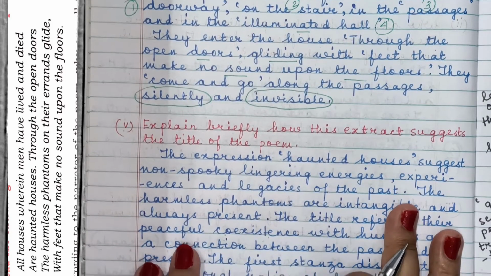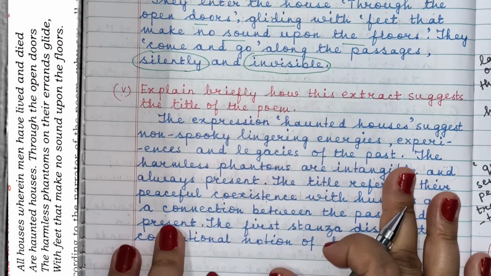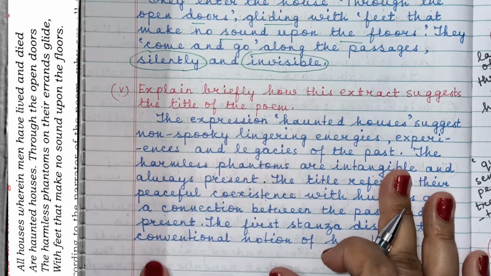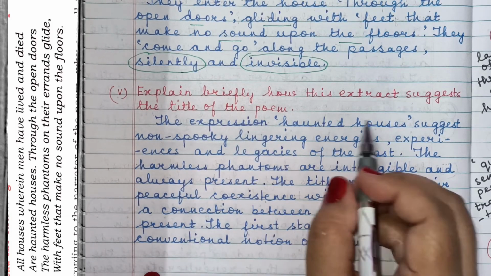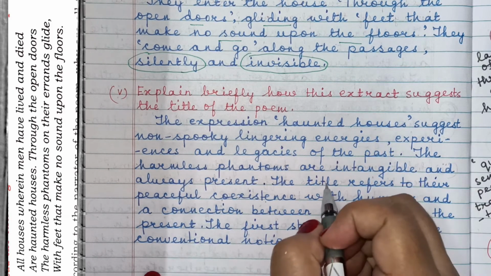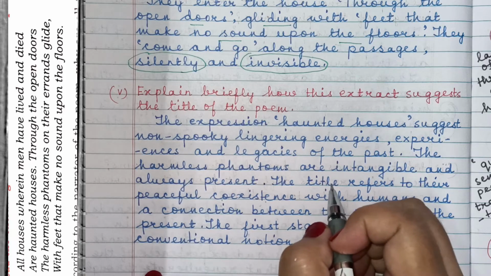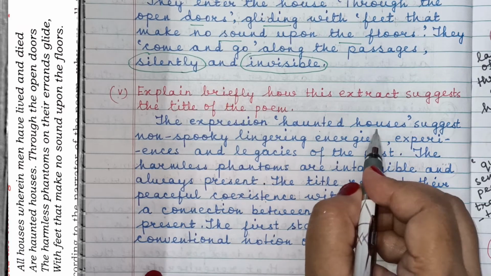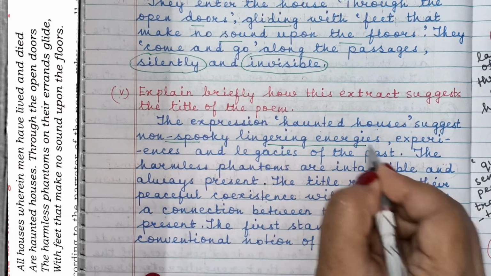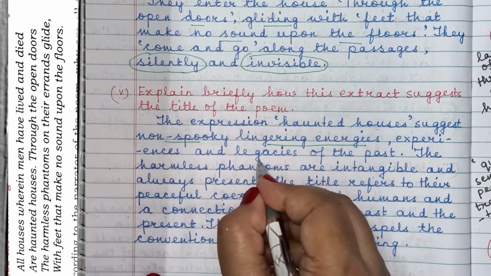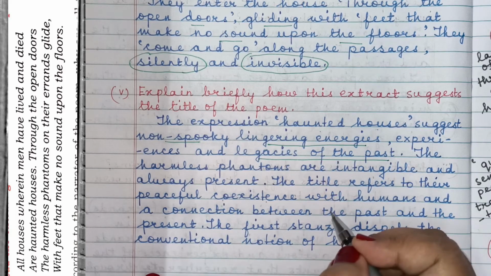Explain briefly how this extract suggests the title of the poem. Title: Haunted Houses. Therefore, we'll have to focus on the expression haunted houses. What kind of haunting is this? The expression haunted houses suggests non-spooky, lingering energies, experiences, and legacies of the past.